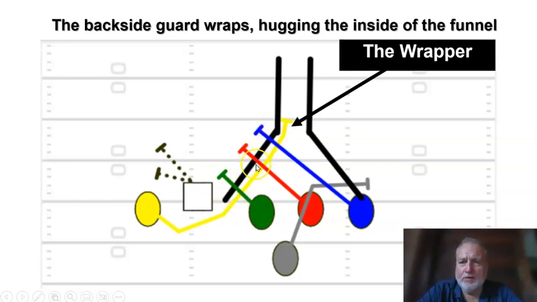Okay, stay away from the outer wall. You want to be tight. So when that linebacker wants to fit up in here, he's got no daylight and he has to fit up outside, which works out because the aiming point for the wrapping guard is the inside number of the linebacker. Won't always get there, but that's what we're fighting for.